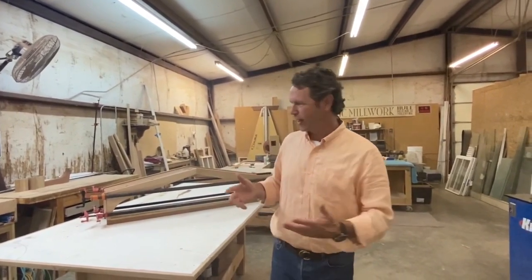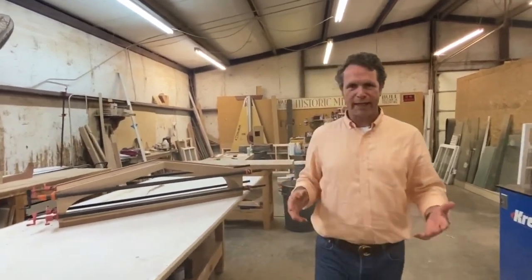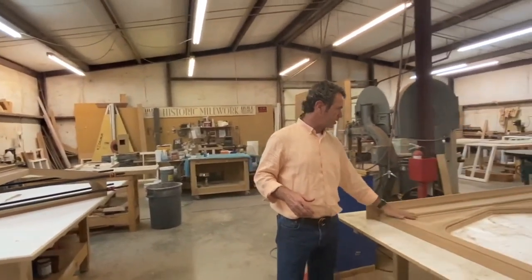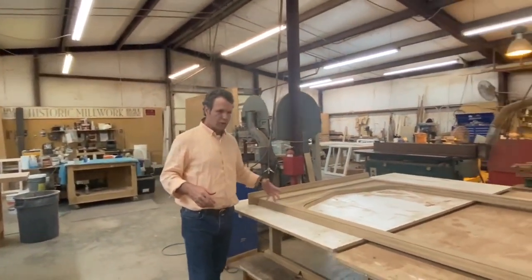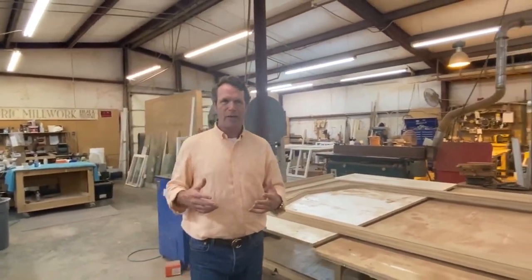Today we're going to be talking about milling. Isn't that exciting? So how do we get here? How do we end up with things that we're making like this Gothic arch, this Gothic opening to this door, Tudor arch, the spandrels, right? How do we get here?